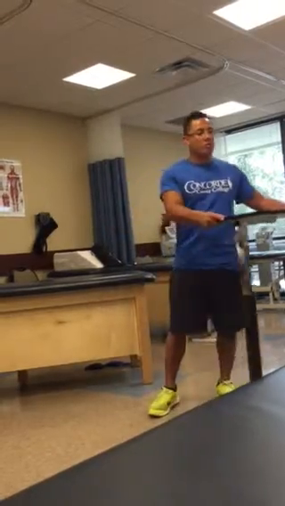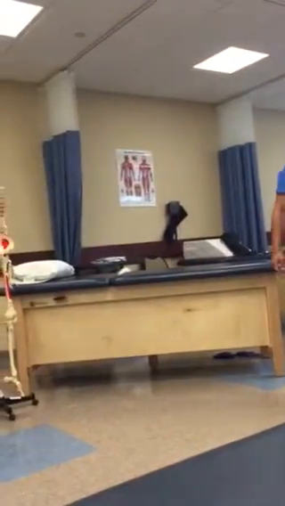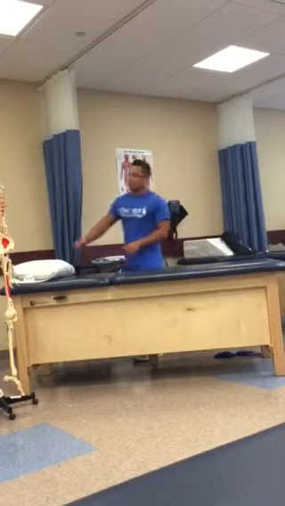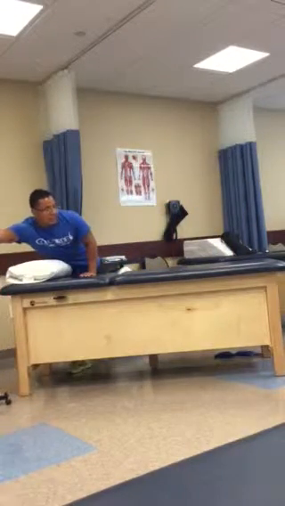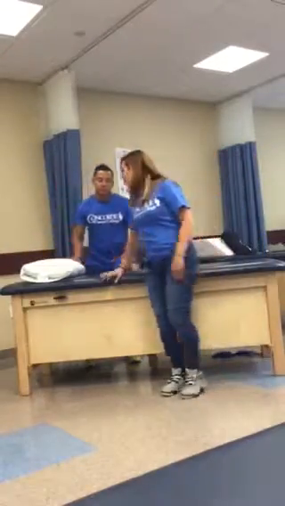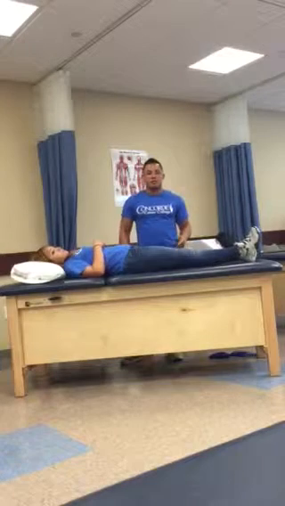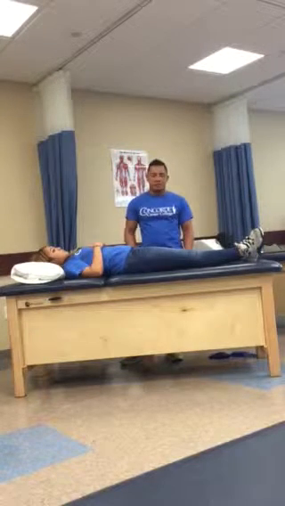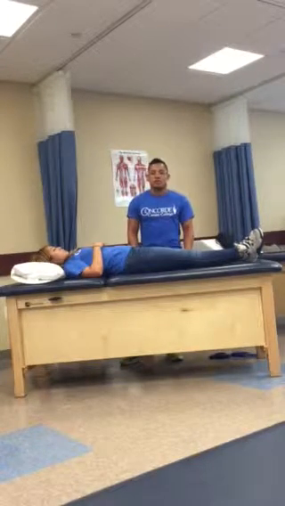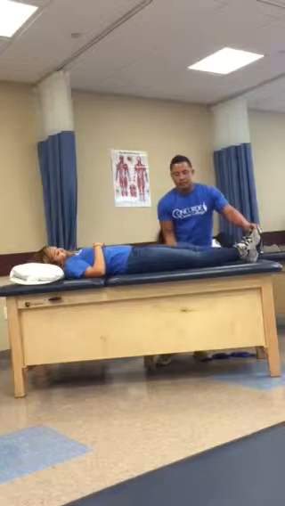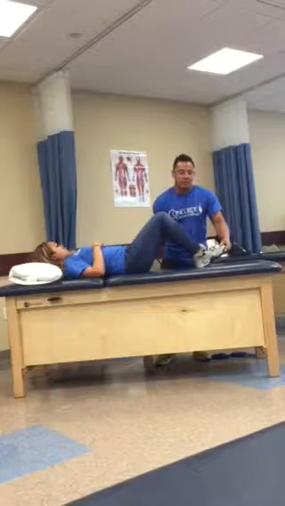Now I will be demonstrating the proper log roll. So if I can get a volunteer. I'll have you just lay down on the mat. Right here, this is also known as your supine position, also known as a laying down position. From here, what you're going to do is bend at your knees, both knees, so that your feet are flat on the mat.